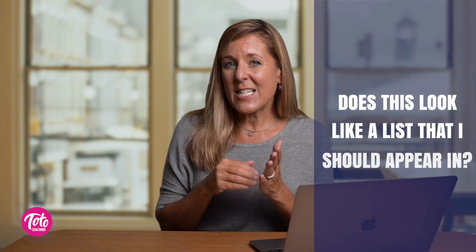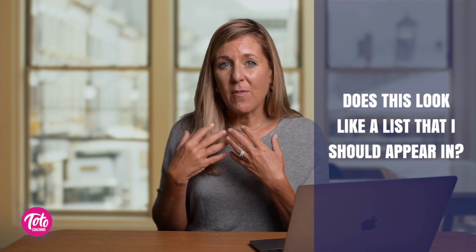So, step 1 of keyword research. What we like to do at Toto is to start simple. Open up your web browser, head over to Google, and type in some search terms that you think your customers will use or have used to find your website. When you see the SERP, remember, the search engine result page, look closely at the websites that Google returns for your search. Ask yourself, does this list look like a list that I would like to appear in?